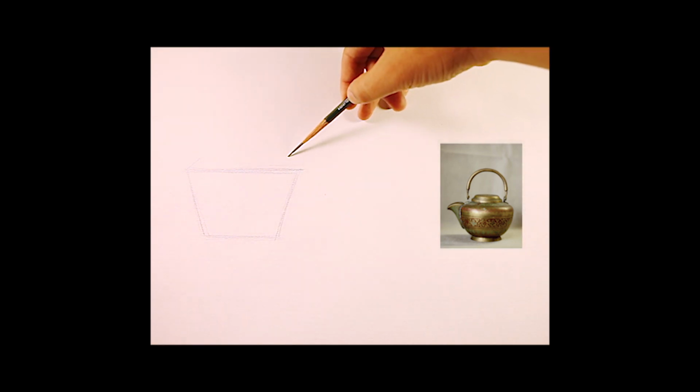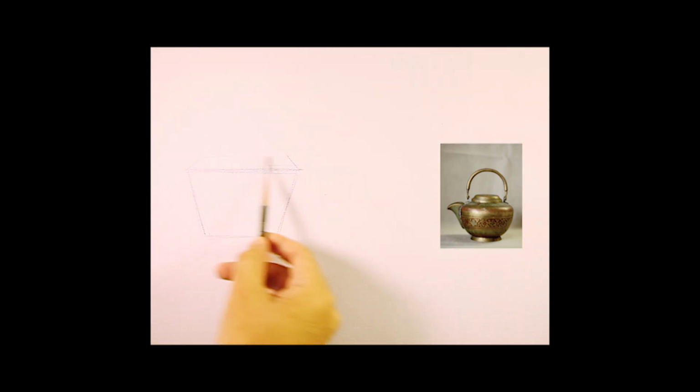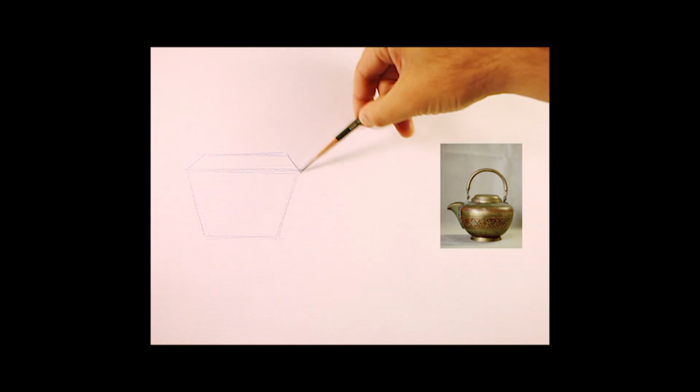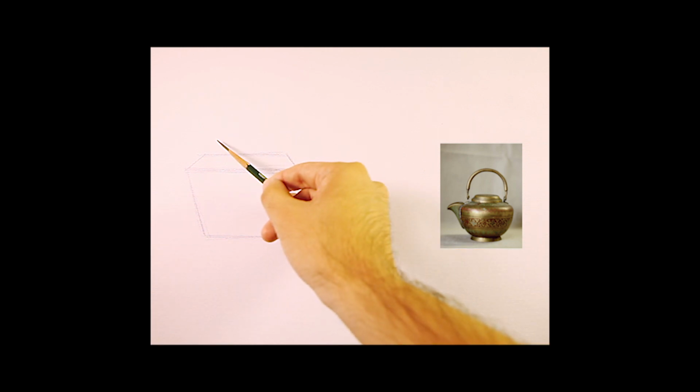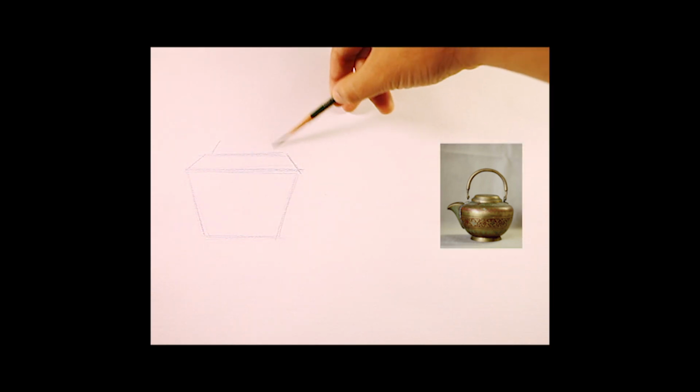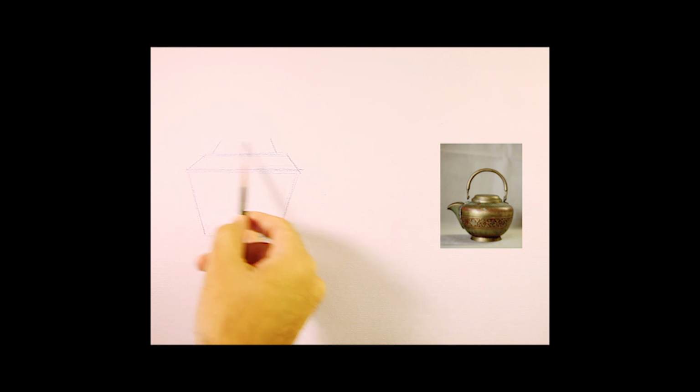What do we see? Another trapezoid, isn't it? This has been a really simple exercise. It is meant to show you how to see things. Now let's move up to the top. What do we see? Another trapezoid, isn't it? Easy enough.